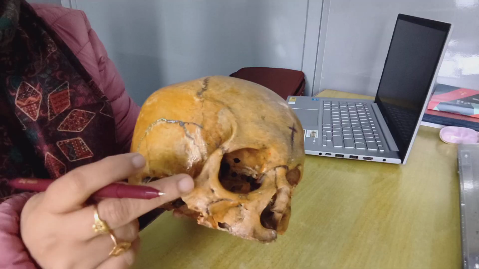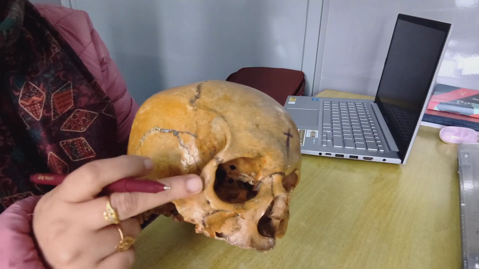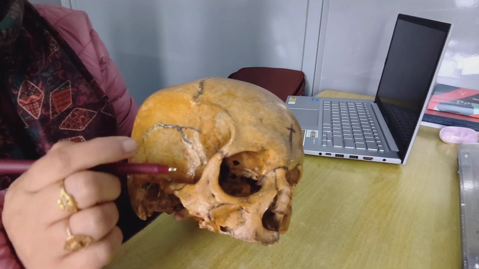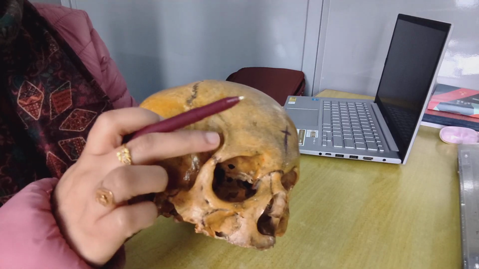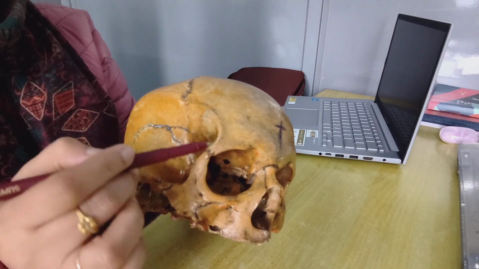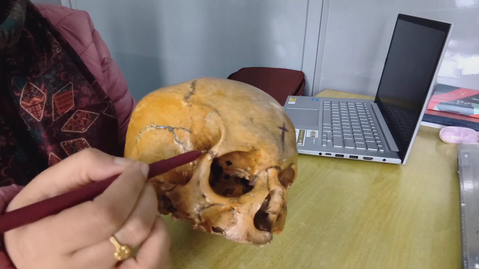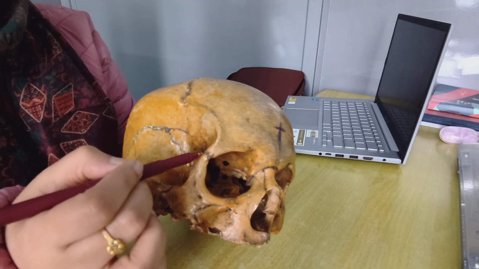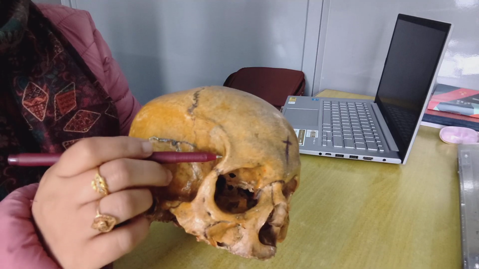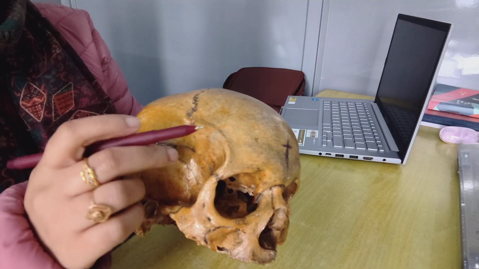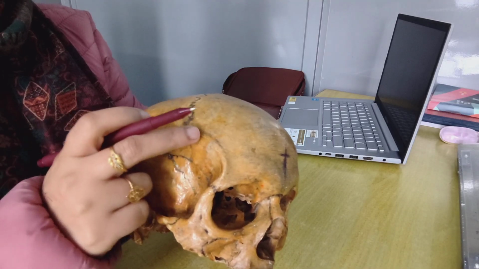So here you can see this is the zygomatic bone, this is the frontal process of the zygomatic bone, this is the frontal bone, and this is the zygomatic process of the frontal bone. So at the junction of the frontal bone and the zygomatic bone there is a suture which is known as the frontozygomatic suture.